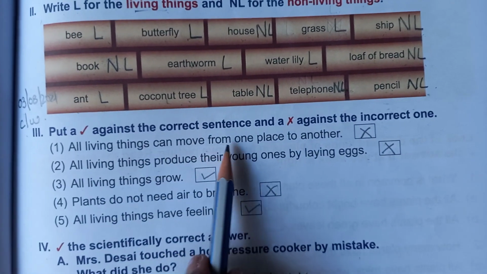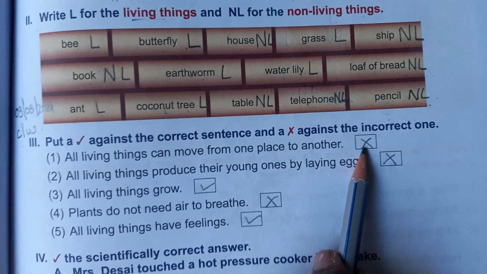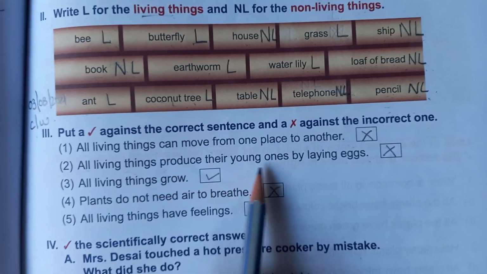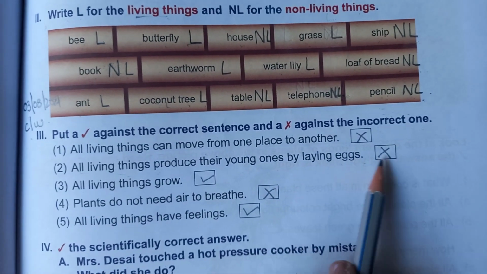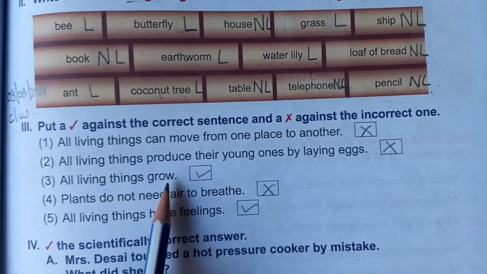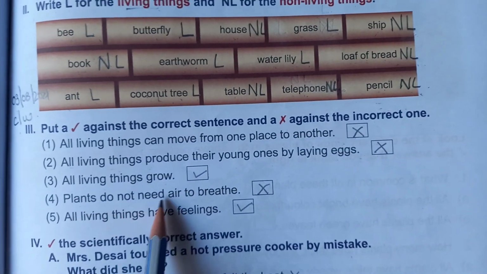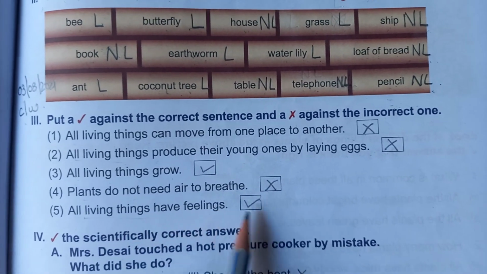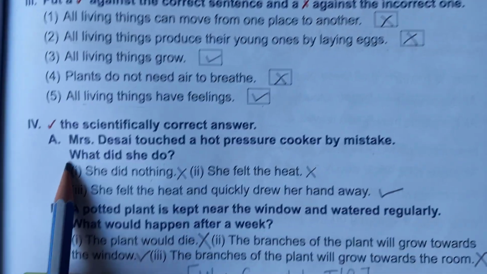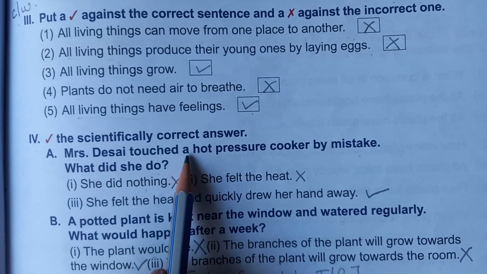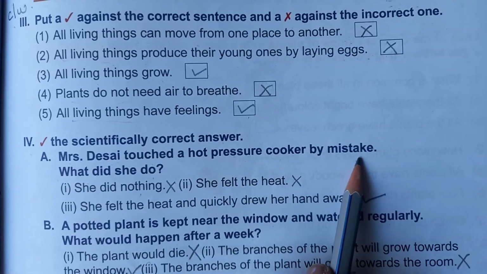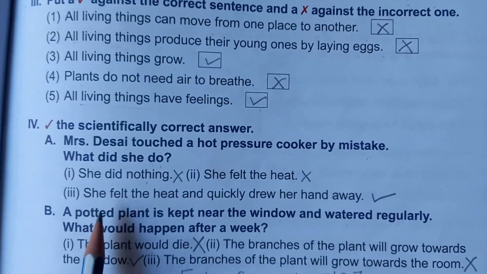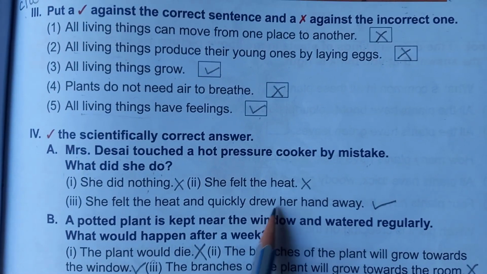All living things can move from one place to another. Wrong. All living things produce their young ones by laying eggs. Wrong. All living things grow. Right. Plants do not need air to breathe. Wrong. All living things have feelings. Here one scientific reason they have given. Mrs. Desai touched a hot pressure cooker by mistake. What did she do? So this you have to do, the correct one.